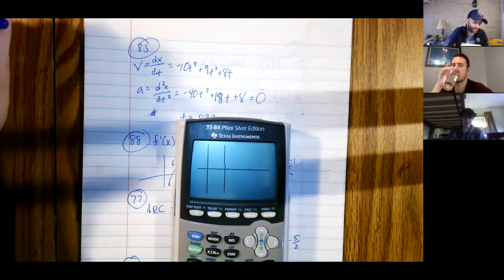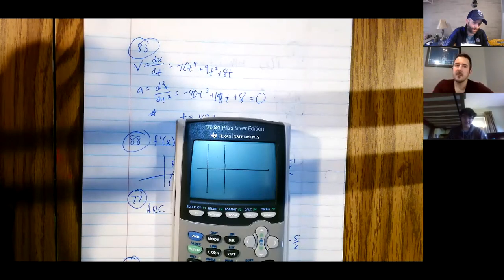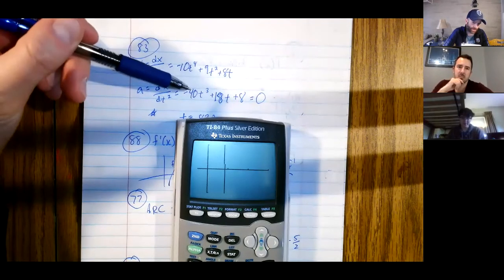So hold on. I tried to say if a is equal to 0, then what happens if we have negative 40t squared plus 18t plus 8 equal to 0? Would that be my answer or no? Well, yeah, so then you just want to use your calculator to solve that.